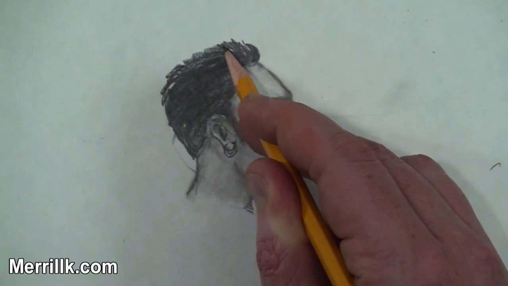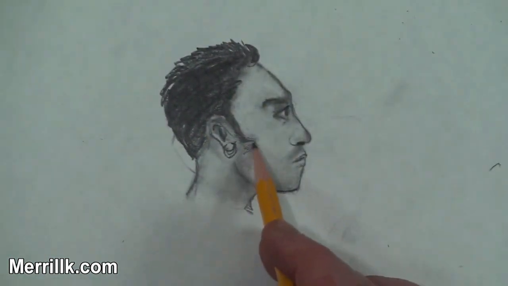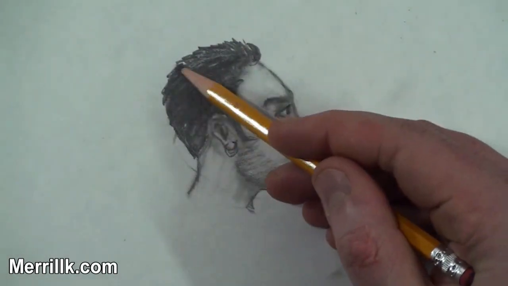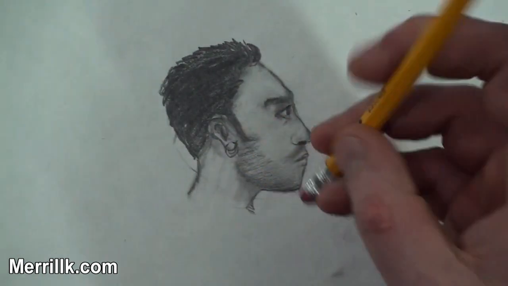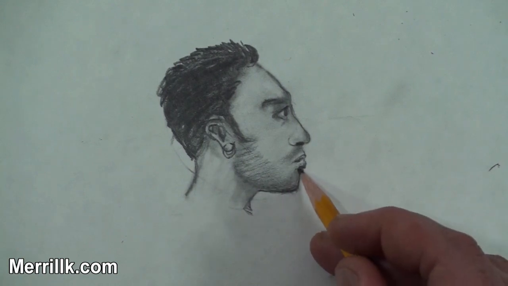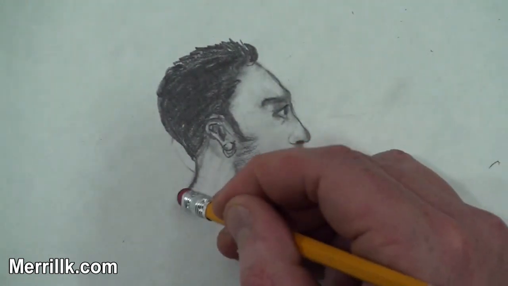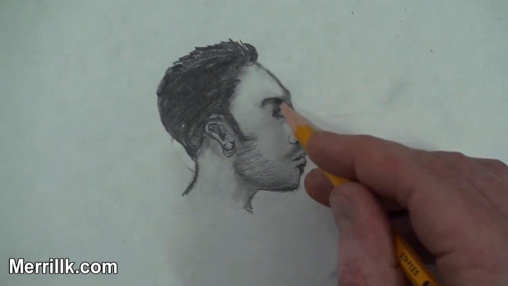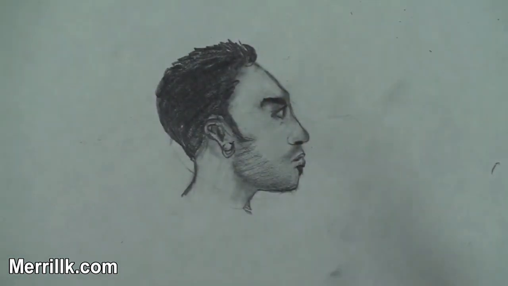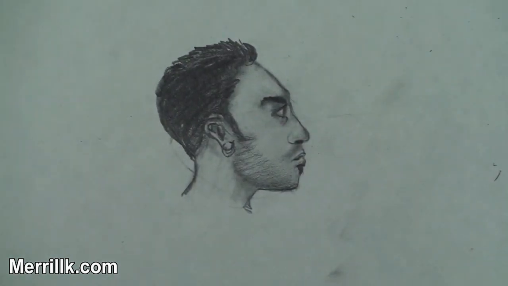The ear stays between the nose and the upper eye, and that works. Let's see what else. It still has that egg shape. That's still working. The eye is further back than the nose and the mouth. The nose and the mouth are almost lining up. If I did one thing wrong, the ears would go a little bit further back, and the jaw, I think, a little bit more further back.